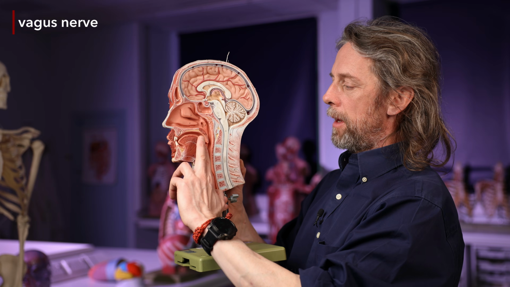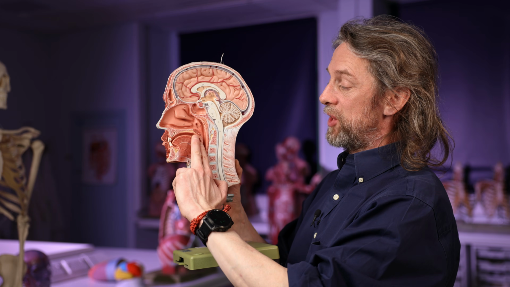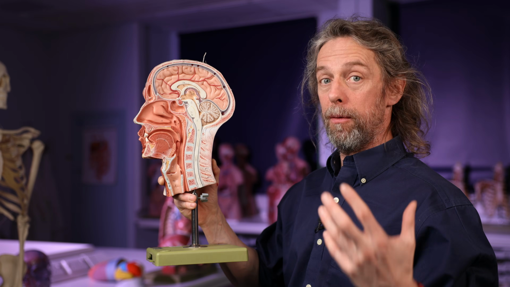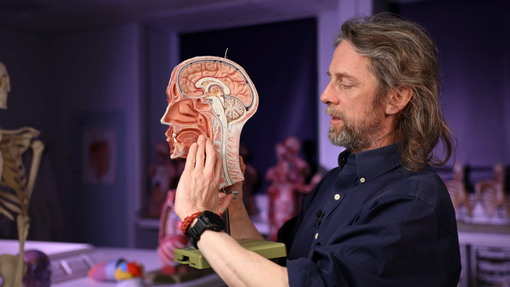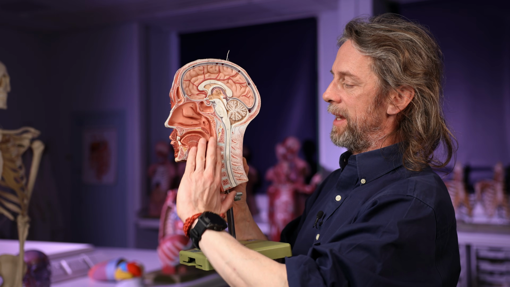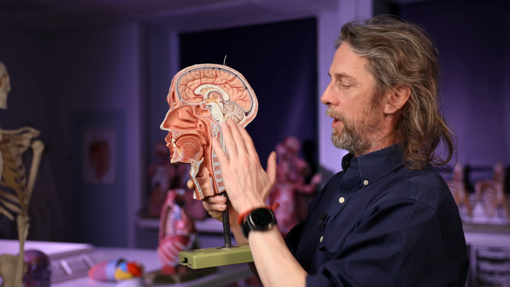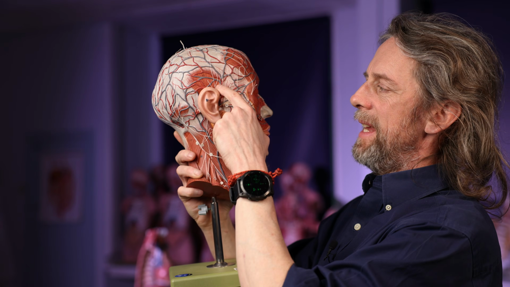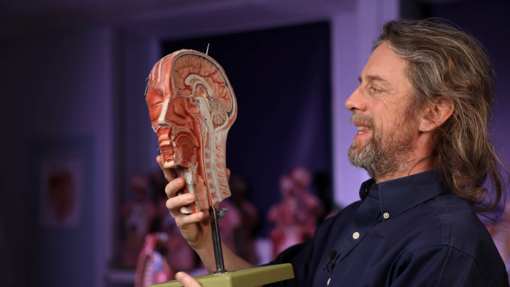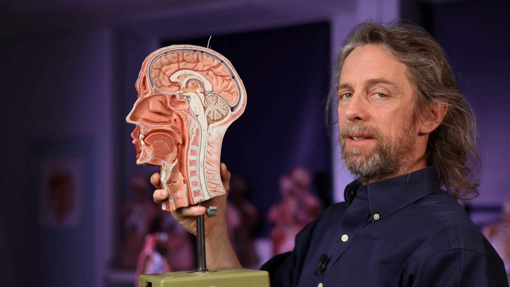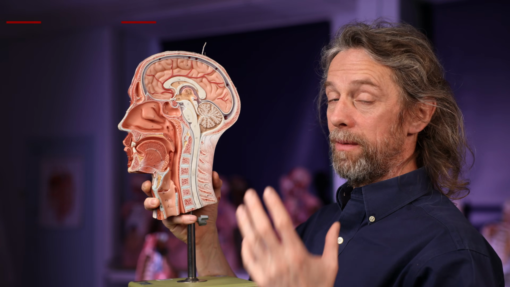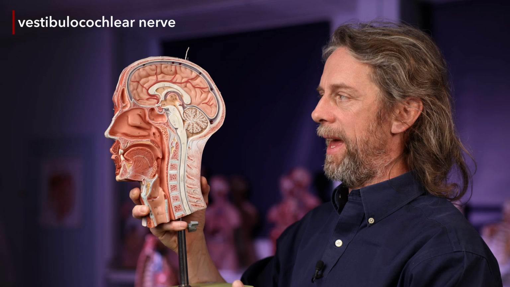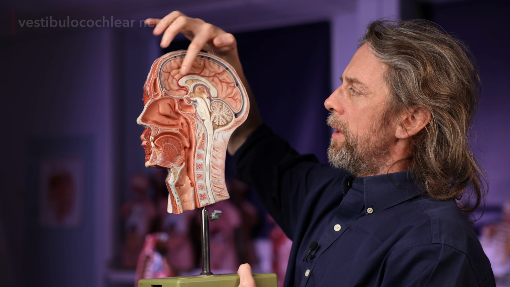So we were talking about mechanical stimulus of this region also being a trigger for vomiting. So it's the glossopharyngeal nerve and the vagus nerve which are potentially carrying that sensory information back to the brainstem. And then the inner ear, the vestibular apparatus in there, is sending its sensory information to the brainstem through the vestibulocochlear nerve, cranial nerve 8.